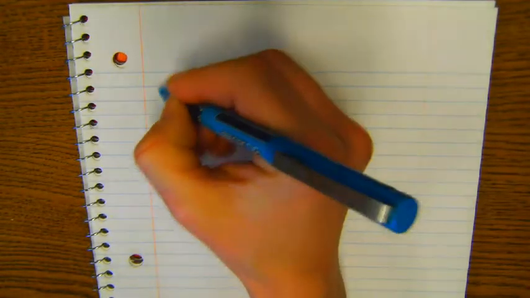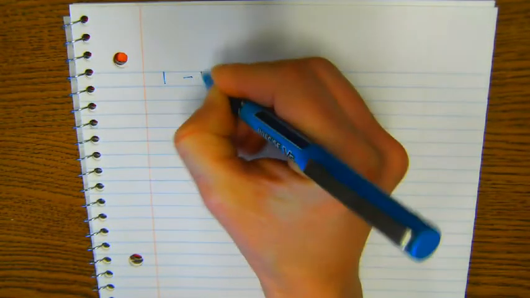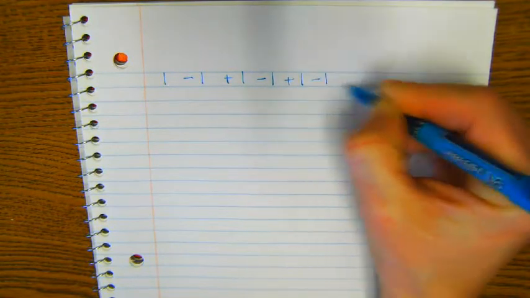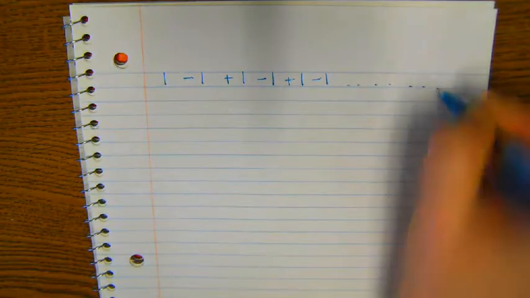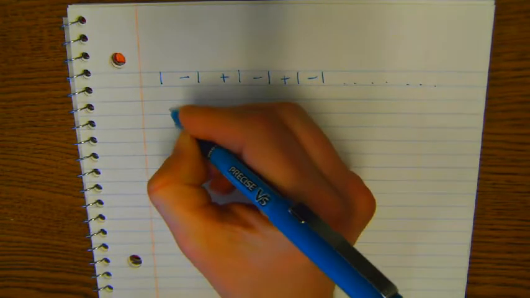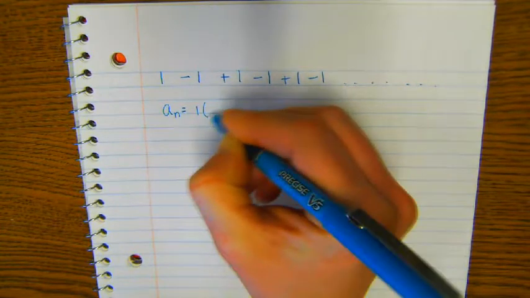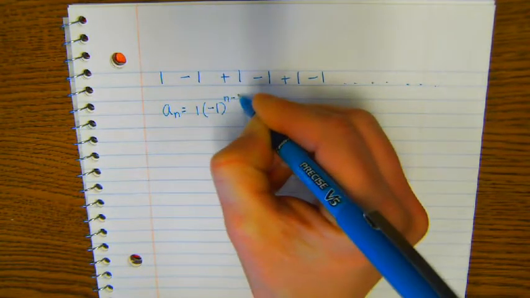But how about something like this? Okay, so let's write the explicit formula for this. And then we can even play around with the partial sums if you want, okay? Wouldn't you agree that the explicit formula for this would be 1 times negative 1 to the n minus 1 power? Okay.